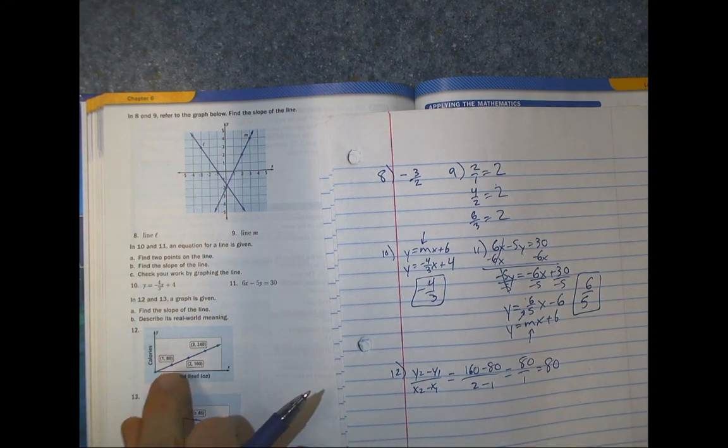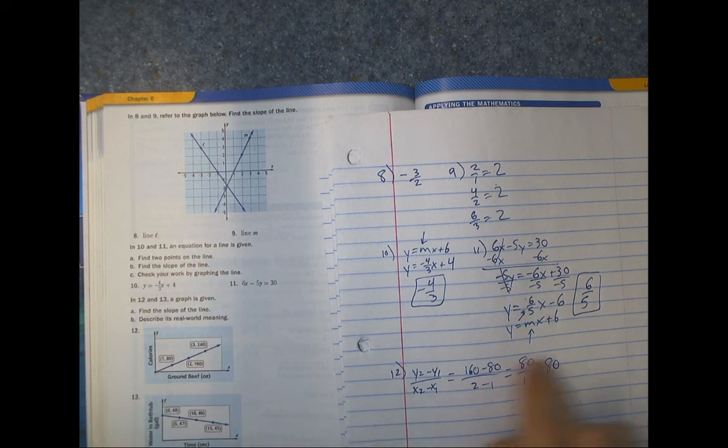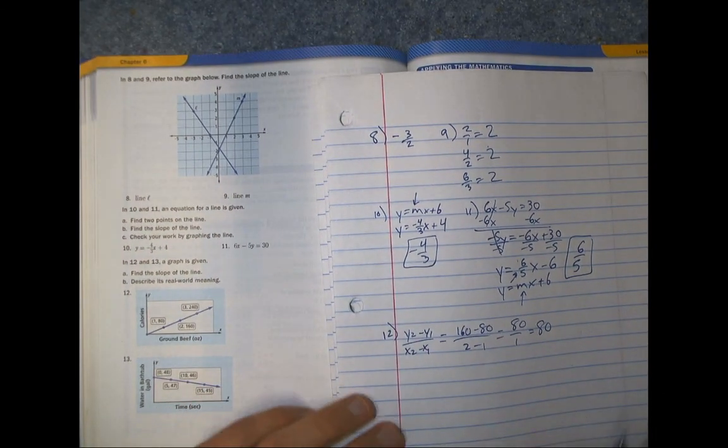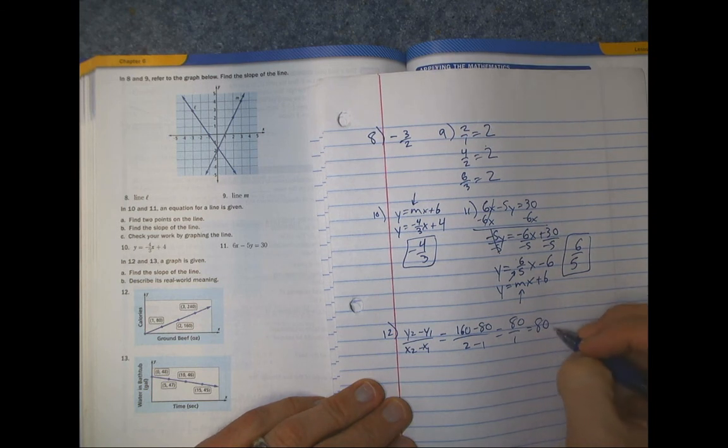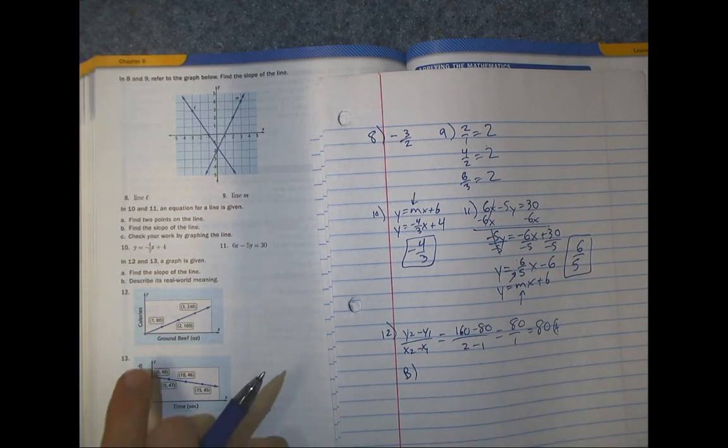And since this one is counting up by ones, you actually could just see that the increase of the y for every 1x is 80. It goes up 80 and up 80. But running through the formula will give you that as well. Okay, so the slope is 80. That's part A.